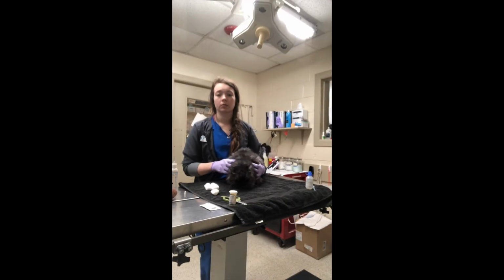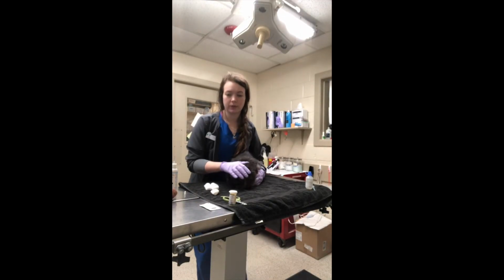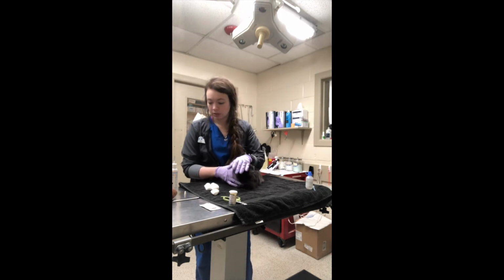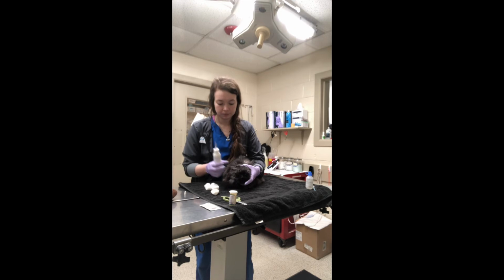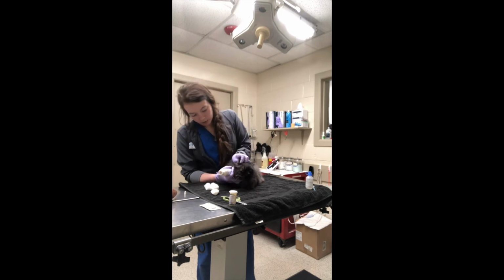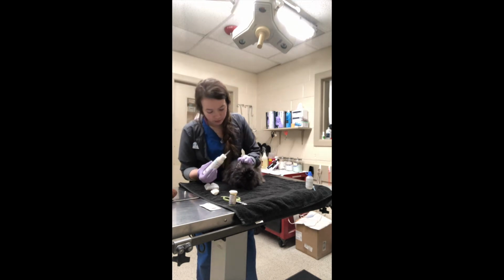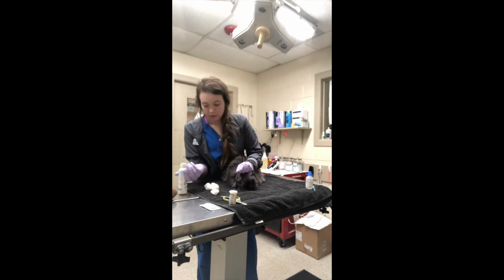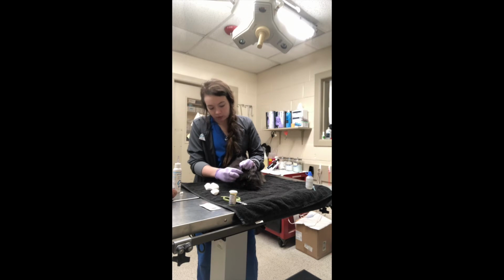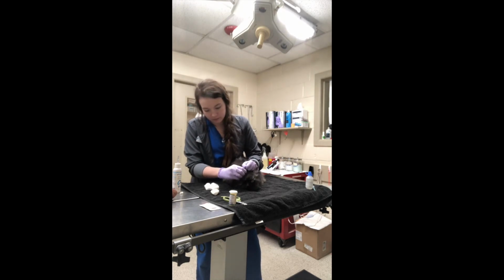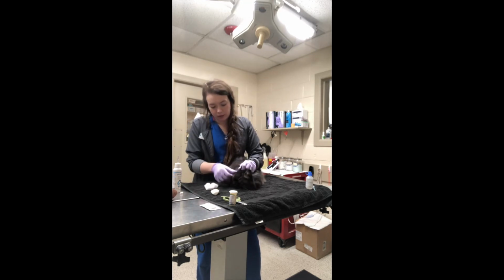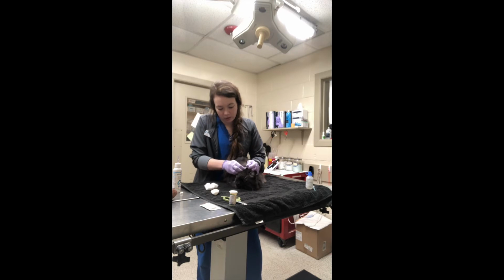I'm going to demonstrate how to do ear cleaning on the feline patient, and then after the cleaning I'm going to do medicated treatment. So I'm going to start with the ear cleaner, and I'm going to hold up the ear and insert a little bit of the cleaner into the canal, and then I'm going to rub at the base of the ear to distribute that ear cleaner, and then I'm going to come over it with a cotton ball to wipe out the debris.